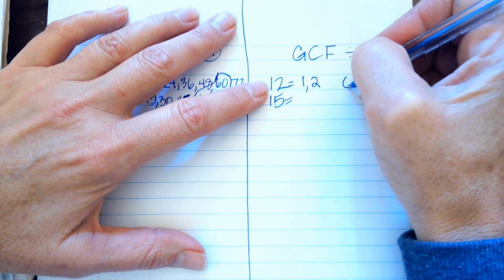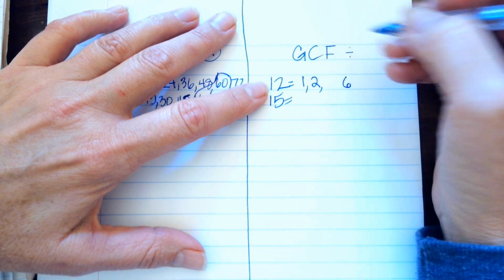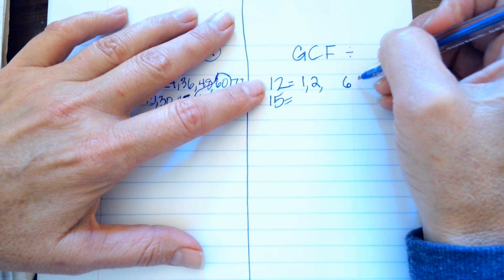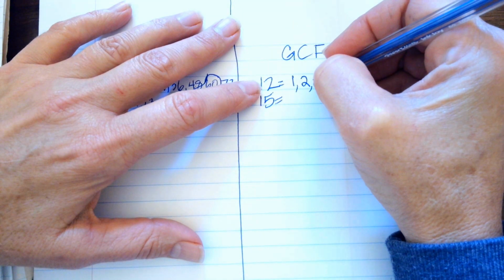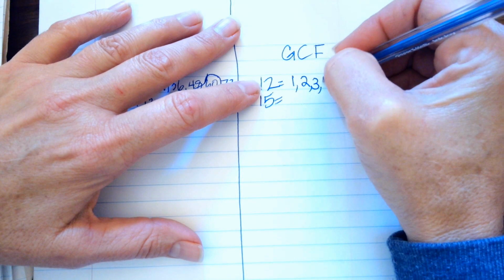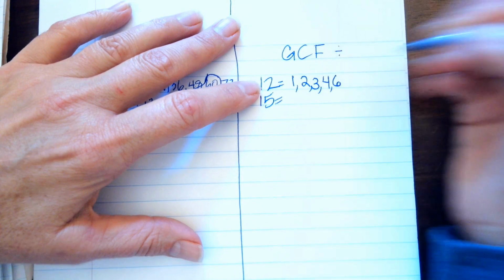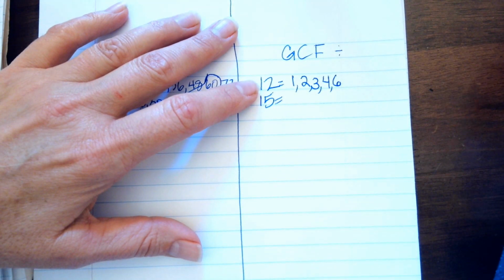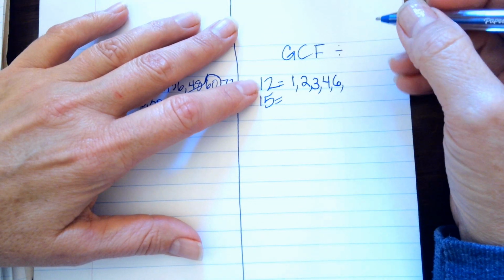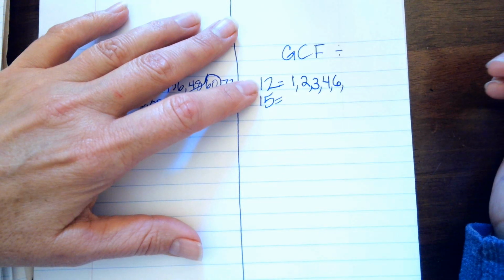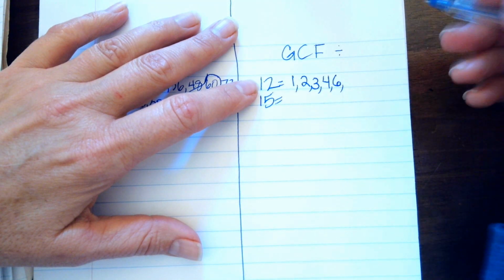So I'm just going to put 6 in there as well because we know if it can be divided, it's a factor. What about 3? Yes. 3 times 4. What about 5? Is 5 a factor? No. 6, yes. 7, no, because 7 plus 7 is 14. 8, no. 9, 10, 11, no.